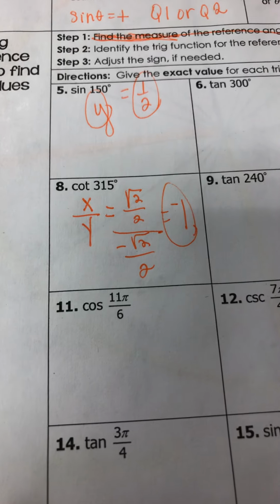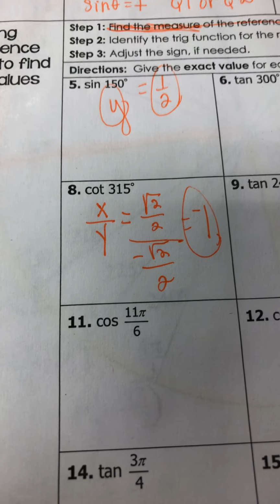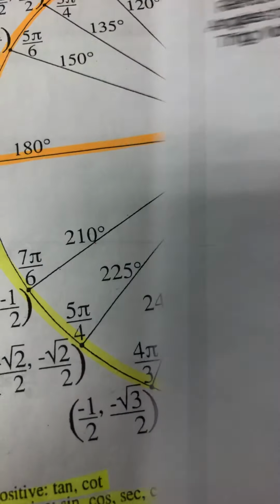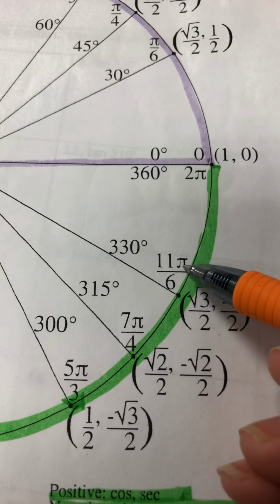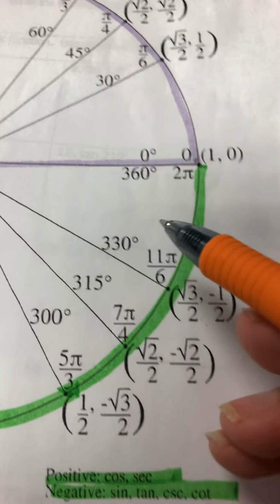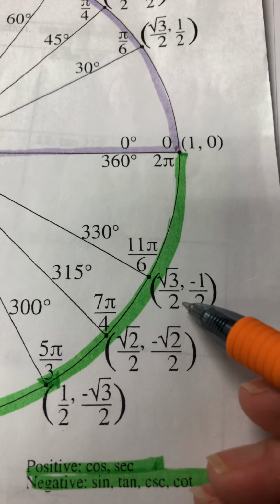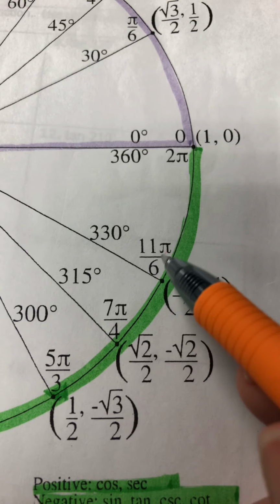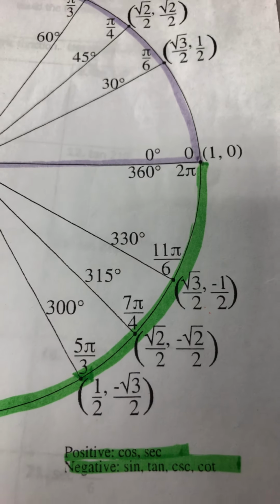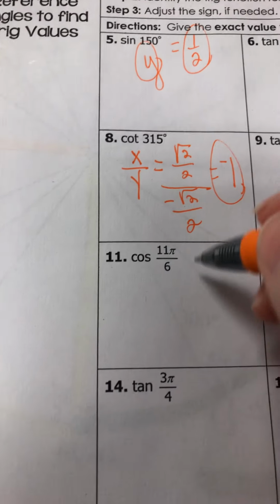Next, you have the cosine. This one's in radians, 11 pi over 6. Okay, so go to your radians and find 11 pi over 6, 330 degrees, same thing. And we're finding the cosine. Cosine is equal to x. So the cosine of 11 pi over 6 is going to be the square root of 3 over 2.